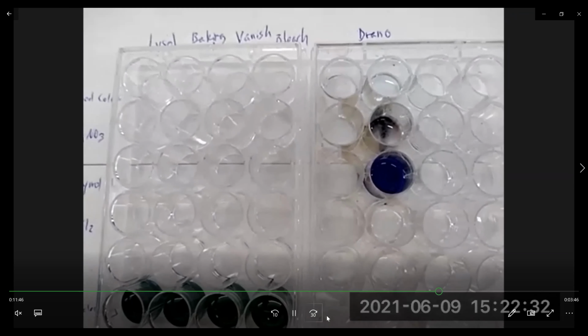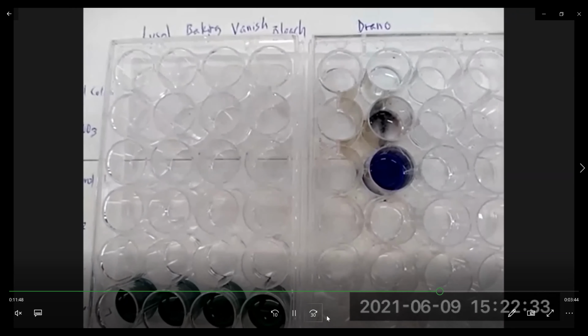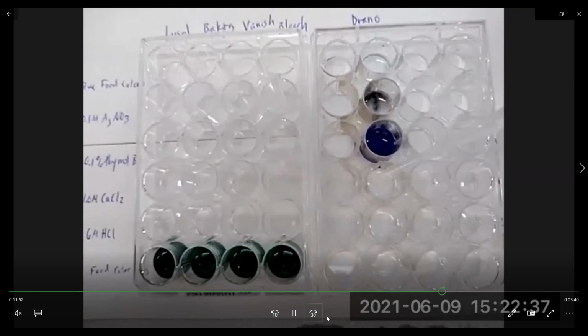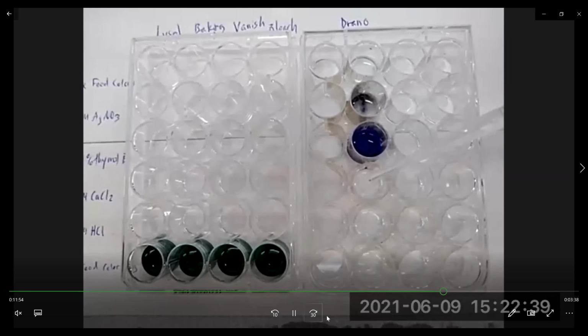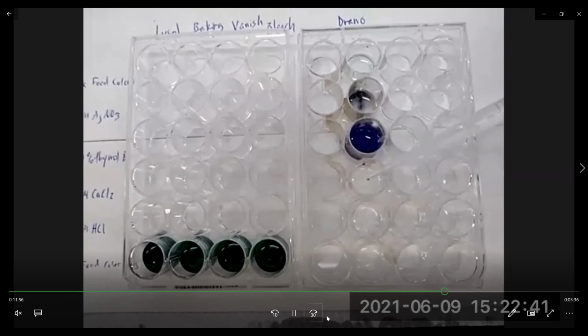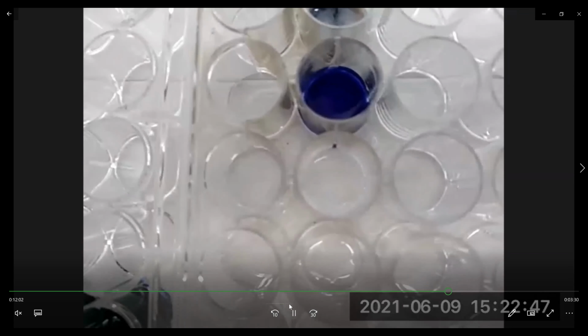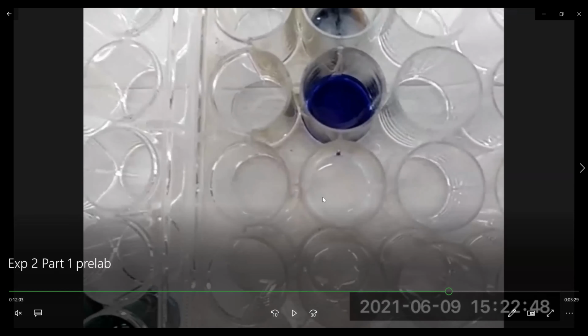So far, we've seen 3 reactions with the Drano. Next, we're going to add calcium chloride. And you can see here that the calcium chloride forms a cloudy white solution.